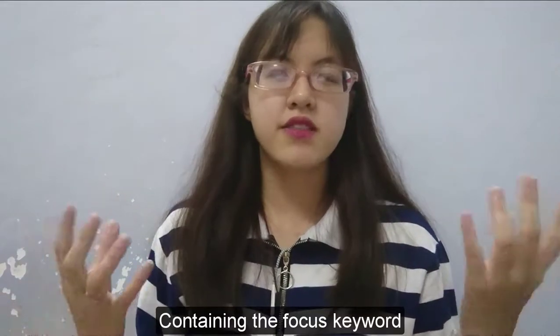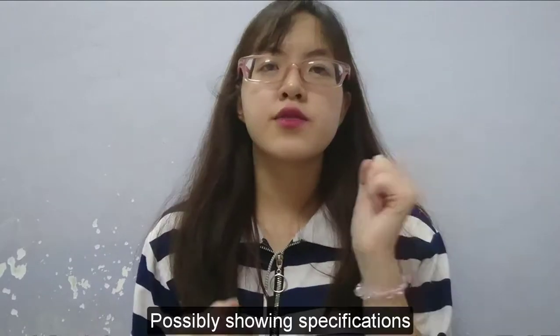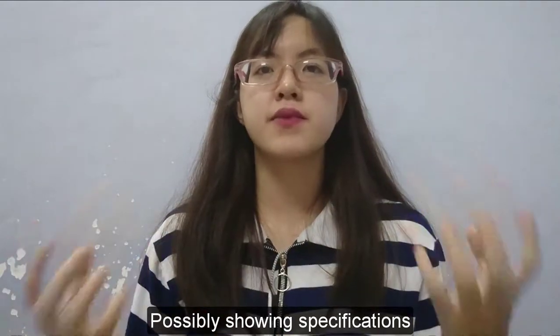Third, contain the focus keyword, which means that when you go to Google, the keyword that you searched will be highlighted in the meta description. It's really important for making our website more inviting, so don't forget to put the keyword in the meta description. Fifth one is possibly showing the specifications.